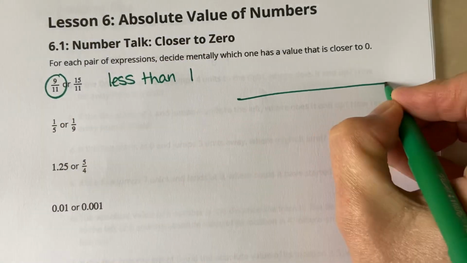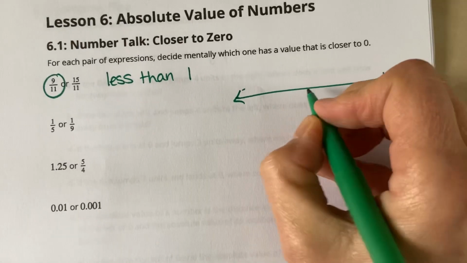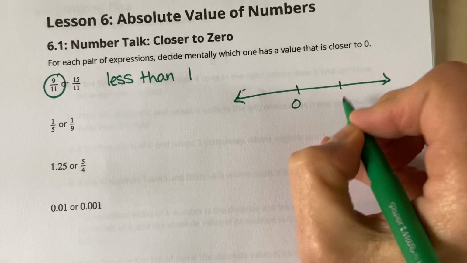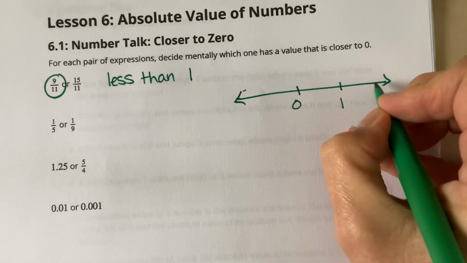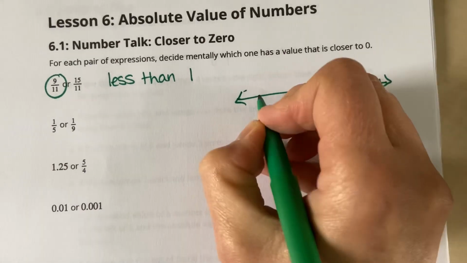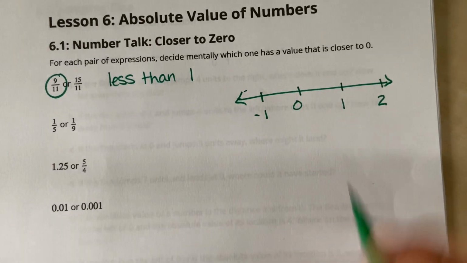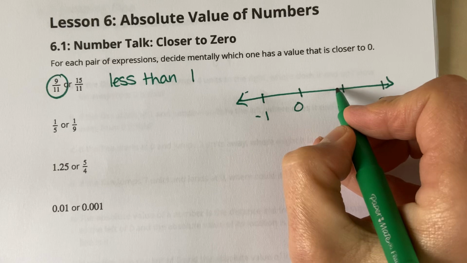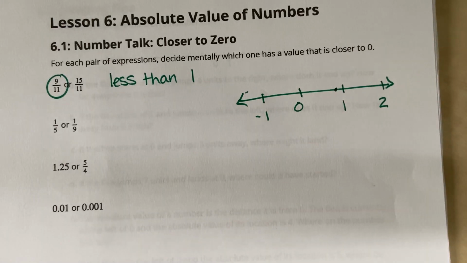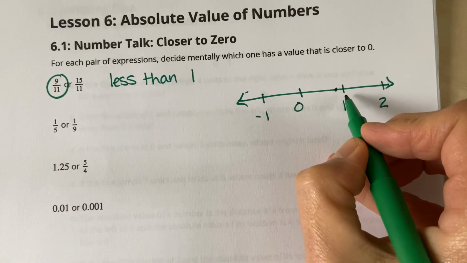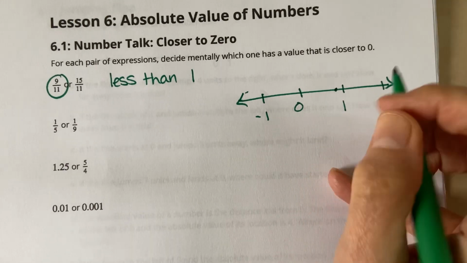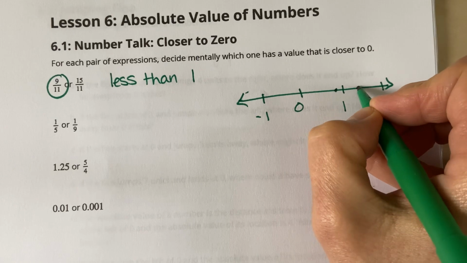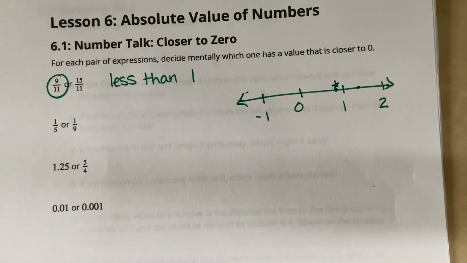And on a number line, I'm just gonna draw one number line, okay? If this was 0, let's say this is 1, and this is 2, okay? This is -1. All right, if I look at 9/11ths, 11/11ths would be 1, 9/11ths would go about right here. 15/11ths is more than 1, okay? So 15/11ths is really 1 and 4/11ths, about here, so definitely this one was closer.